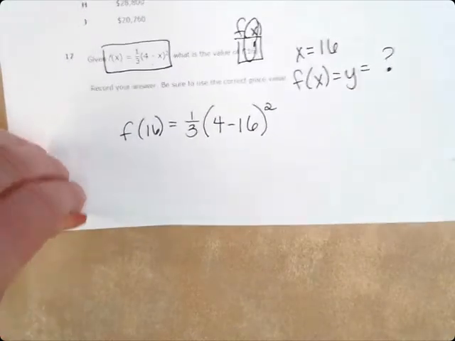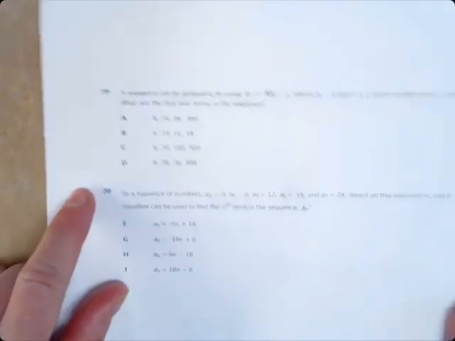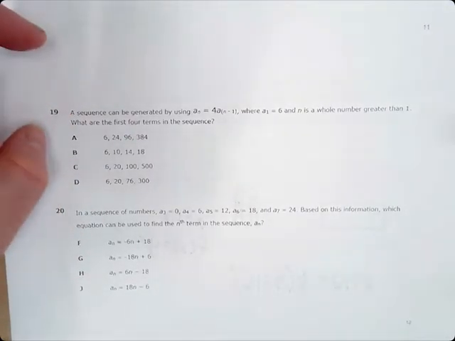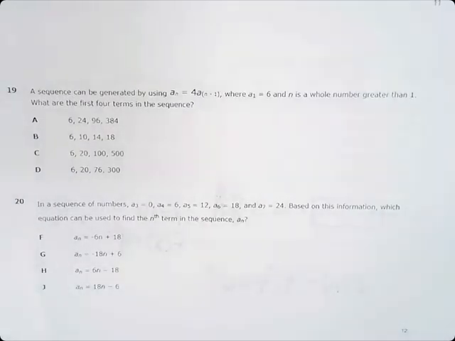All right. The next thing we probably need to look at is 19 and 20, dealing with patterns. I think this was before Christmas that we saw patterns and sequences. So it's been a while. So let's read over 19. A sequence can be generated by using AN equals 4, AN minus 1, where A1 is 6 and N is a whole number greater than 1. What are the first 4 terms in the sequence?